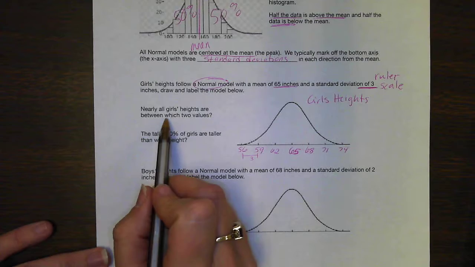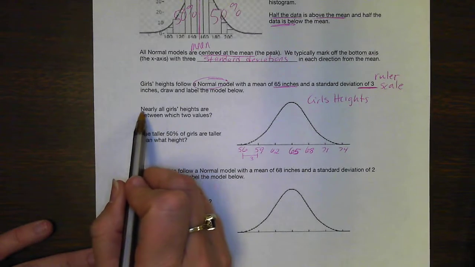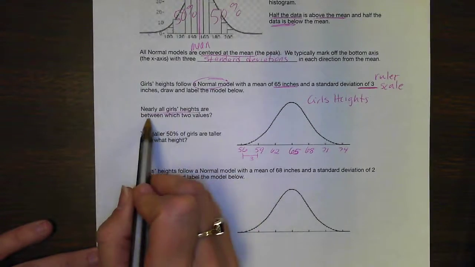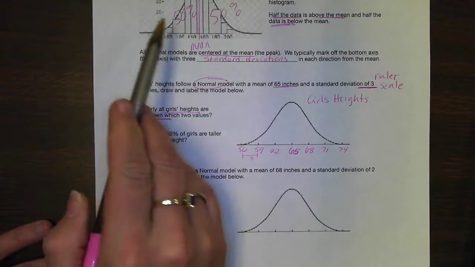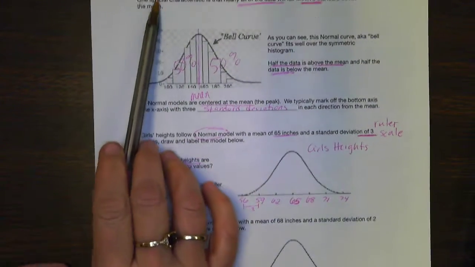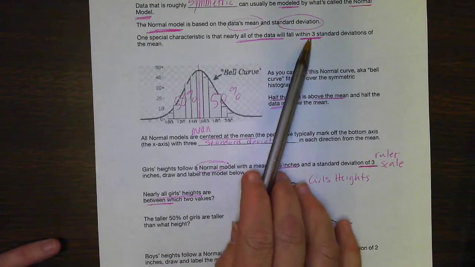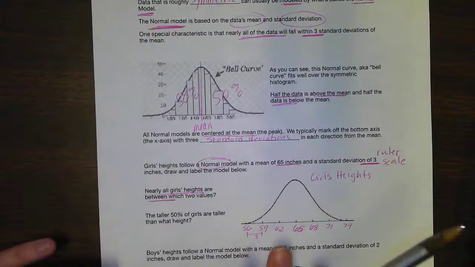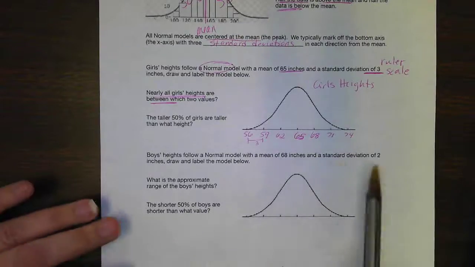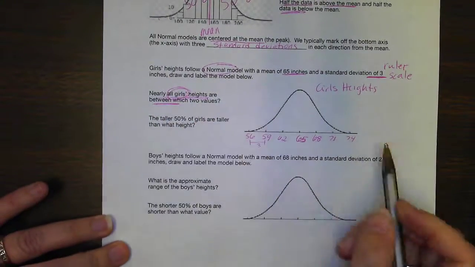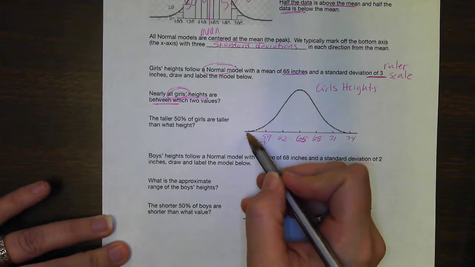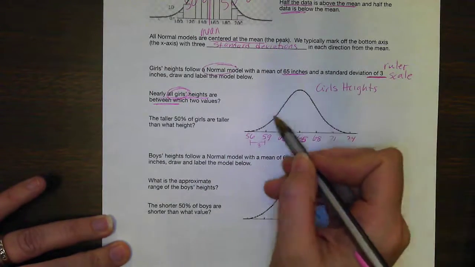A couple of questions I want to ask you here. Nearly all of the girls' heights are between which 2 values? If you go back up to our note, one special characteristic is that nearly all of the data will fall within 3 standard deviations of the mean. That's either direction. So nearly all girls' heights is basically this total distance here.